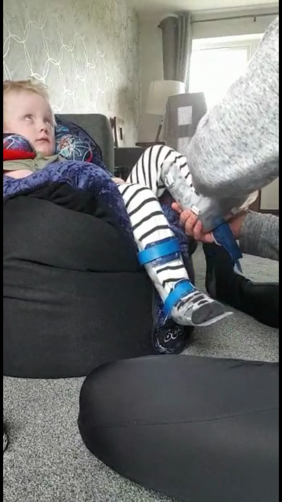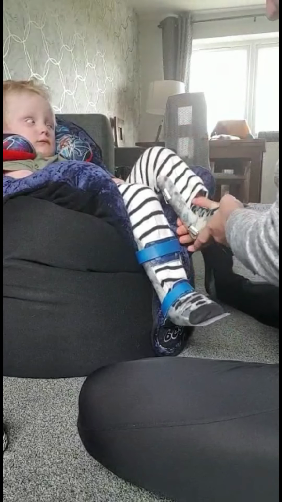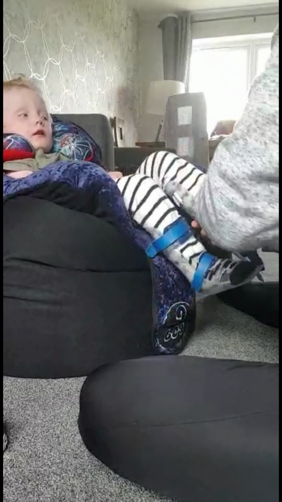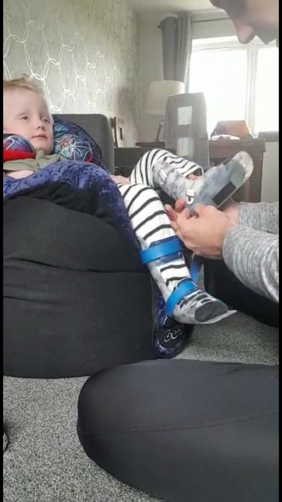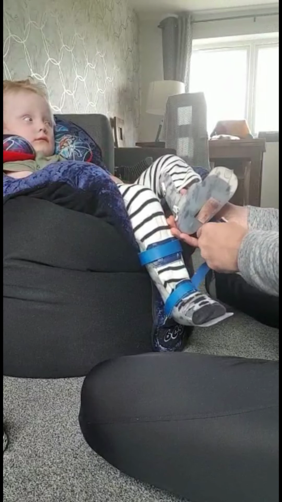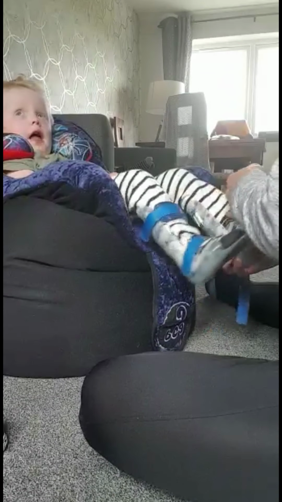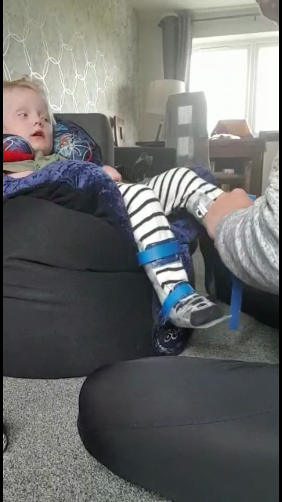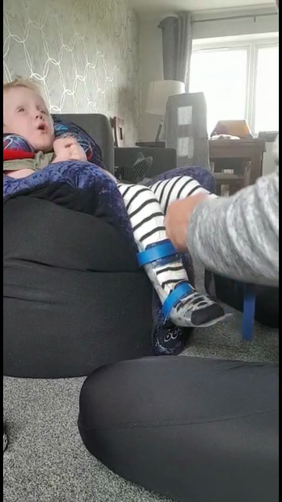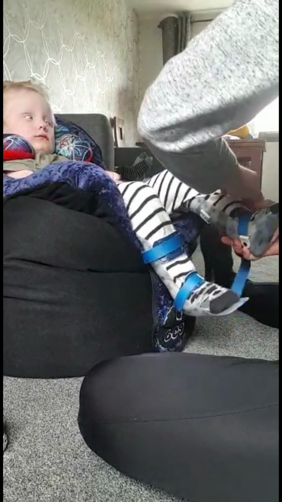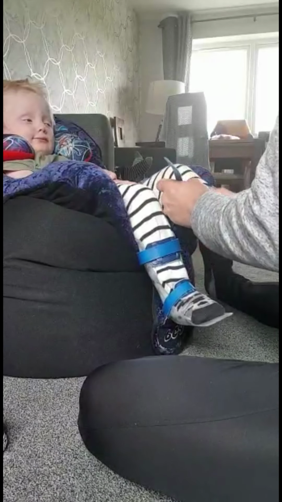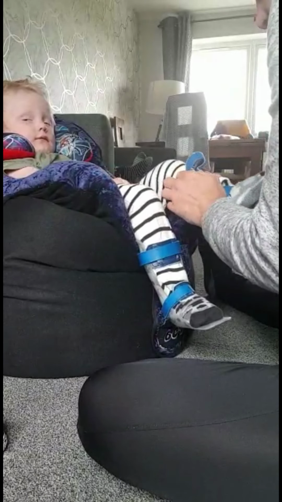I have to bend the foot, make sure the ankle's at 90. Get the foot right in. So we know that the heel's at the back here. Padding over the ankle. Fastens around the ankle. Make sure there's no extra cloth. And then around the shin.